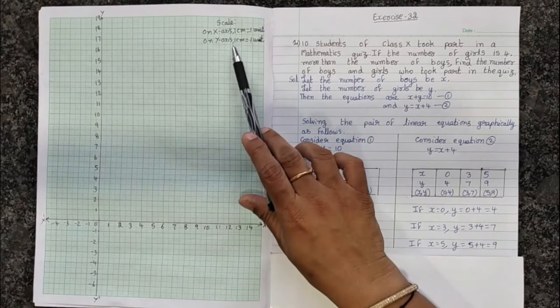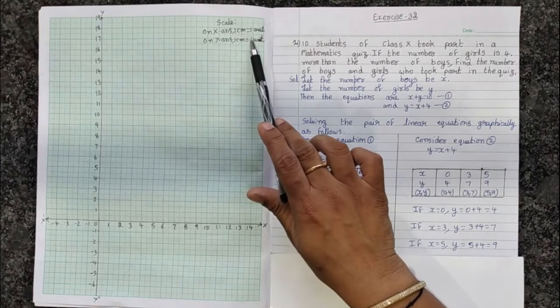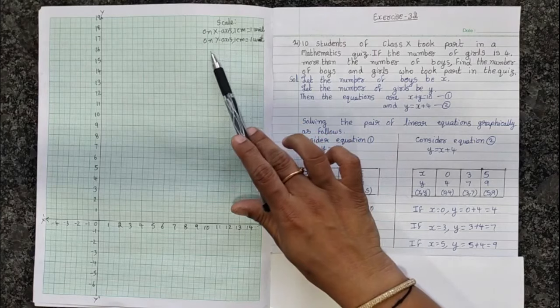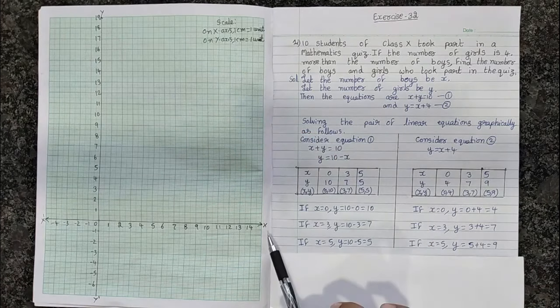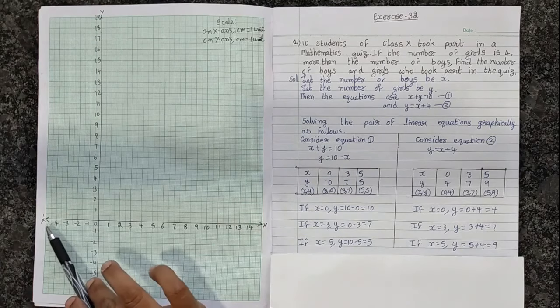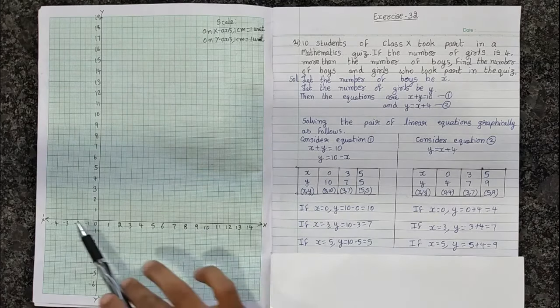So the first thing you should do is write the scale. On the x-axis, 1 centimeter is equal to 1 unit. On the y-axis, 1 centimeter is equal to 1 unit. So this is x and this is x dash, y dash. These two are the positive scale and these two are negative. So let's start plotting this table here.